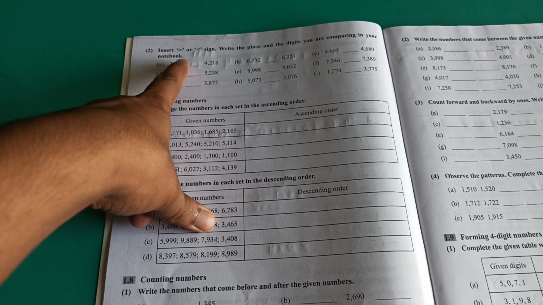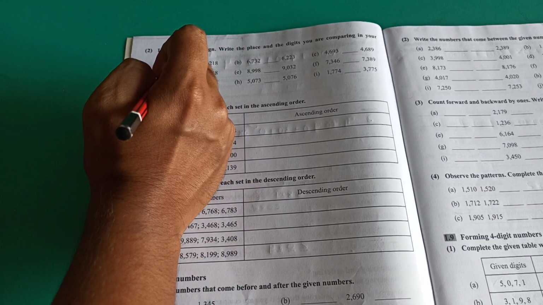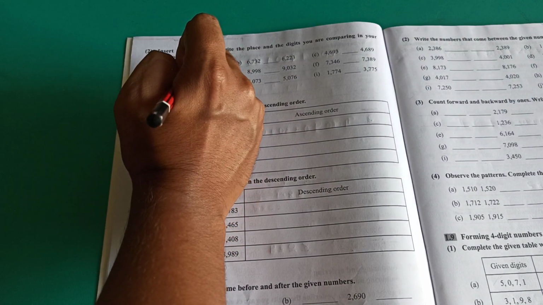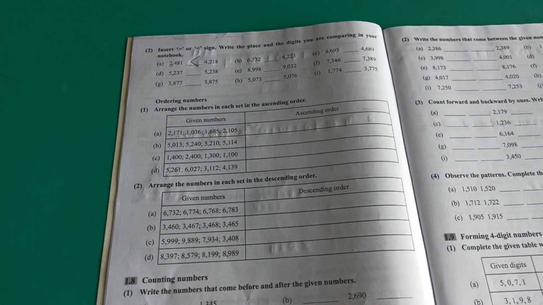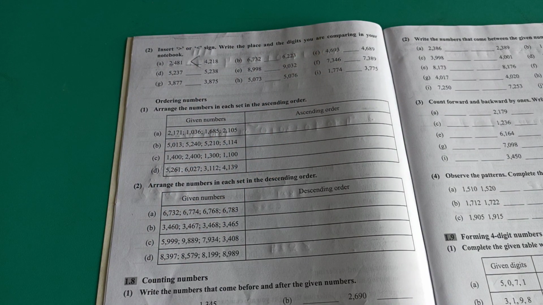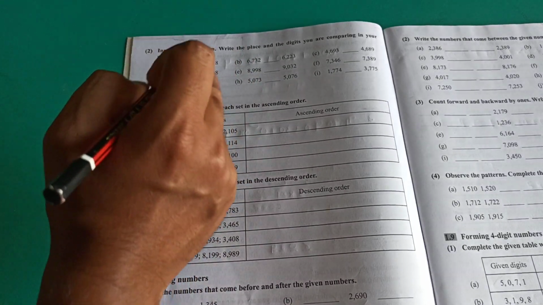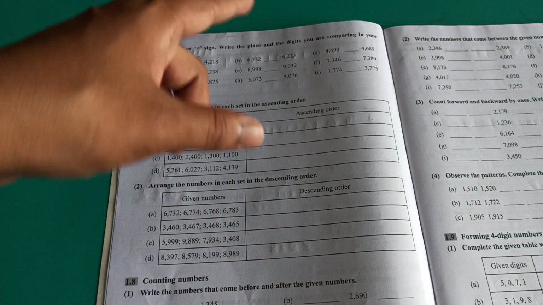Here 2481, here 4218. The same thing you can do here. You should compare from your left side. Now you see here which number is there? 2. Here 4. Which one is greater, 2 or 4, in the thousands? So I put this symbol, this open side towards 4218. By comparing which digit do we know? By comparing 2 and 4, we know that this number is greater.